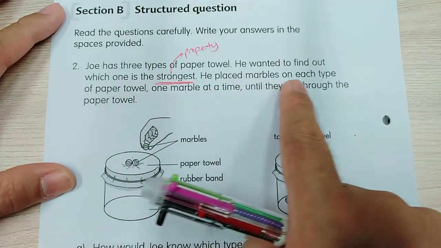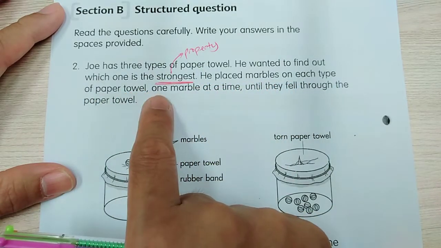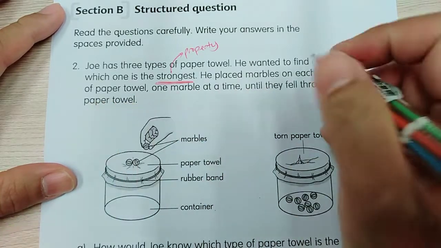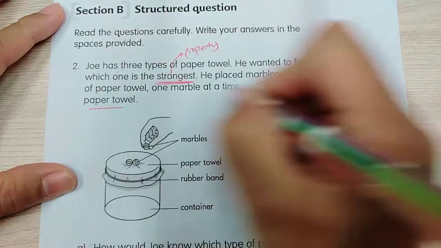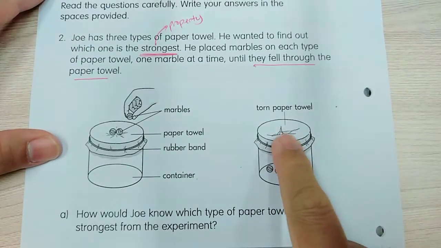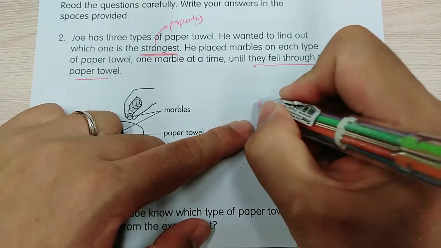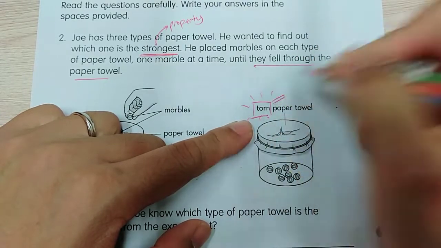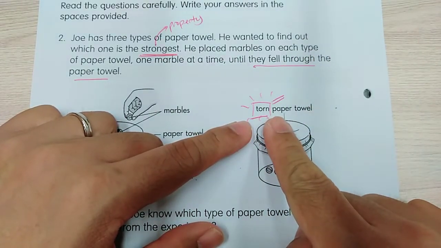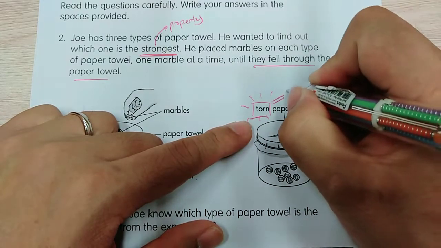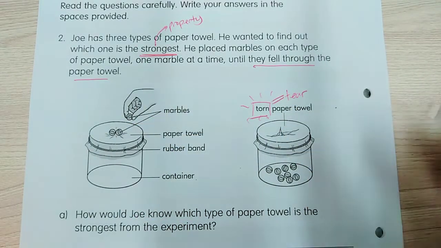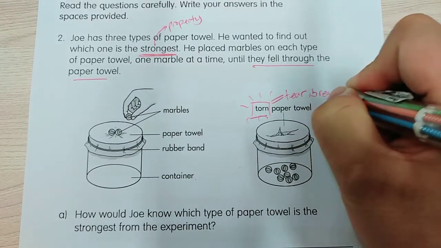He placed marbles on each type of paper towel, 1 marble at a time, until they fell through the paper towel. Here, they fell through the paper towel. So we can see that from the picture here, the word here is a big clue to you. Alright, this clue torn is something we have used in our workbook, but we use a different word. We use the word tear. Alright, and it can also mean break.